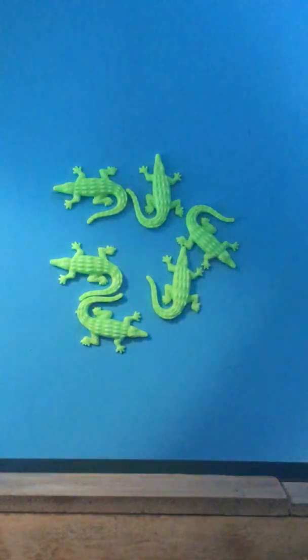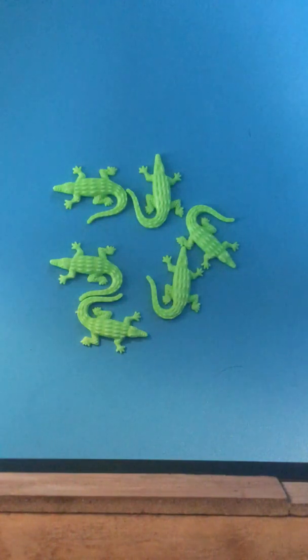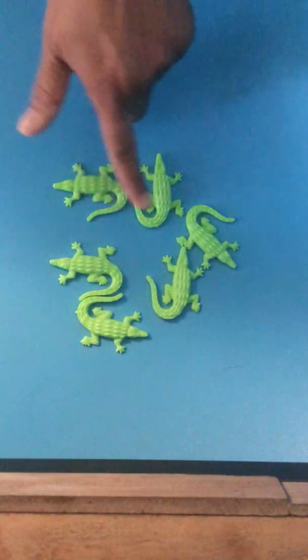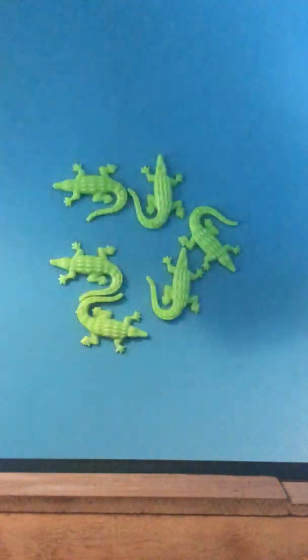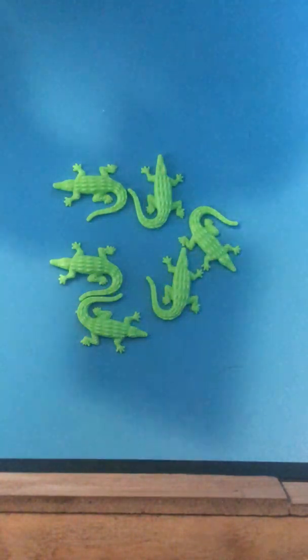There are 6 alligators looking for food. 1, 2, 3, 4, 5, 6. 4 alligators leave. How many are left? Okay.